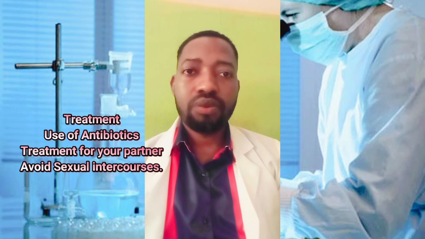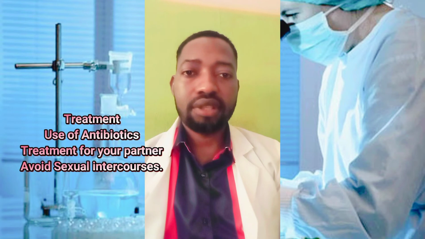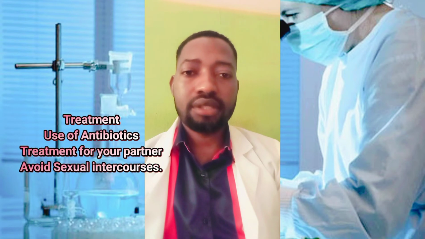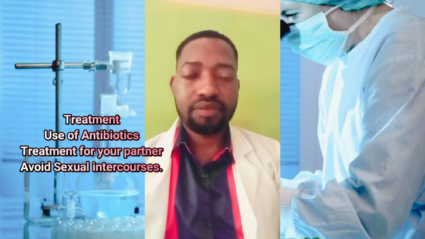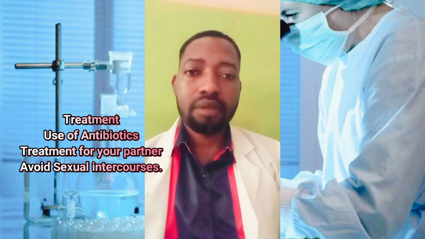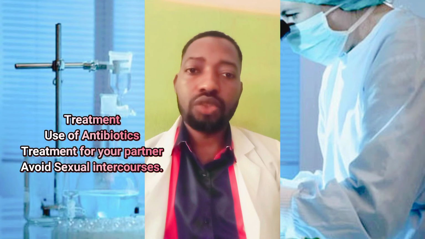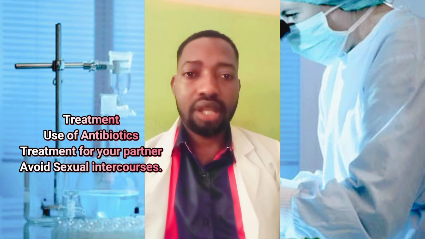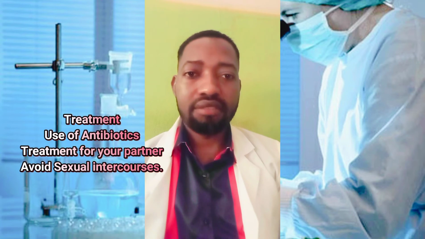So once the organism has been identified in the lab, the medical laboratory scientists will do what is called a sensitivity test to know a particular drug which is effective in treating the organism. And a particular antibiotic will be recommended for you. If you use an antibiotic that is not recommended by a doctor, the organism might be resistant to it, and thereby cause more harm and infection in your body.